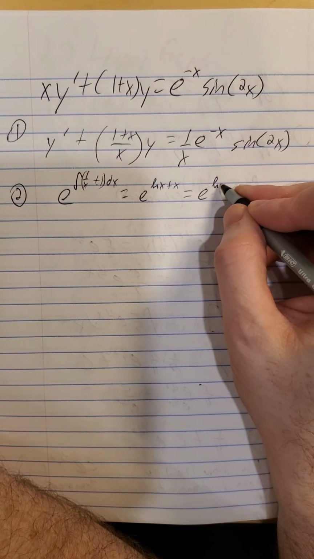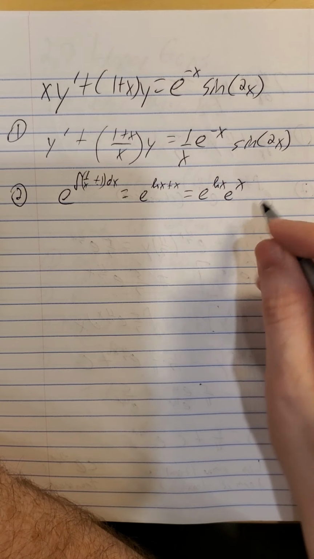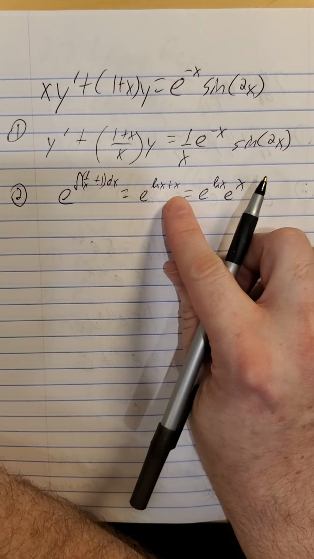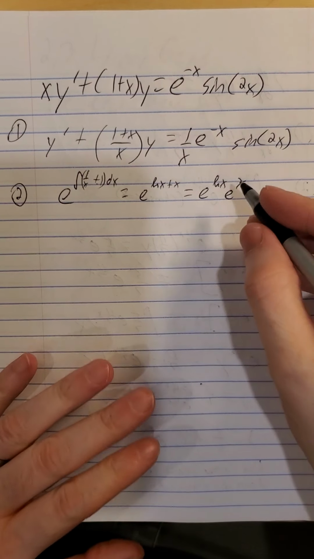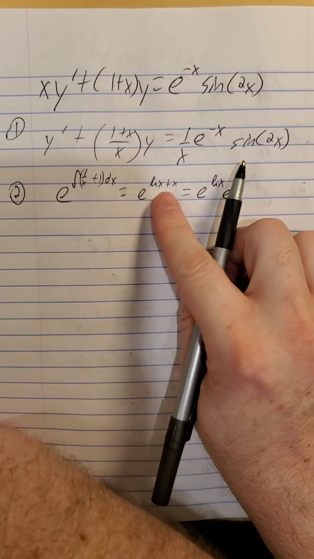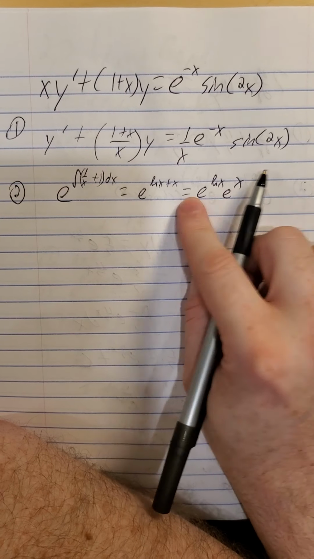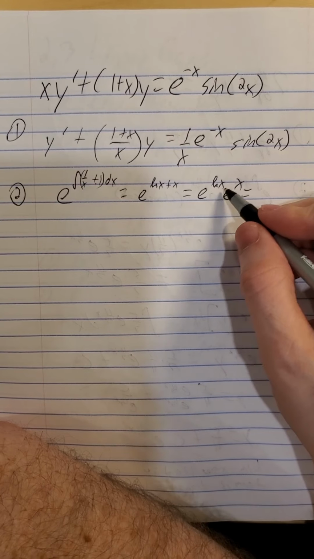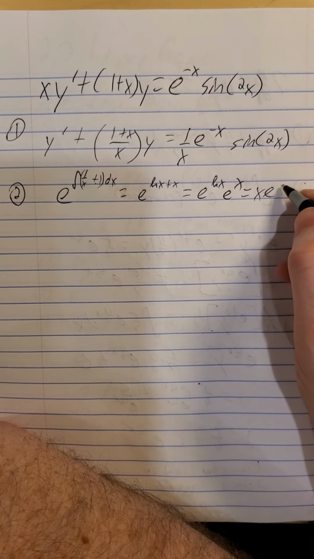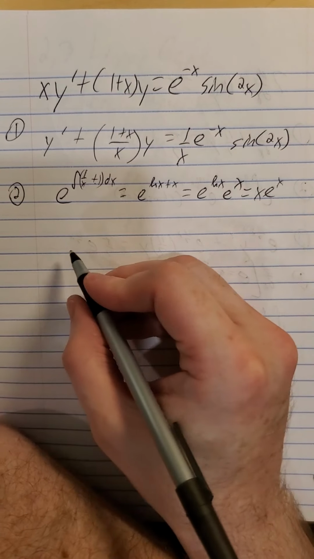It's e to the natural log of x, e to the x. So here, if you're adding the exponents, it means you are multiplying with the same base, and e to the natural log of x turns into x. So we have x e to the x.